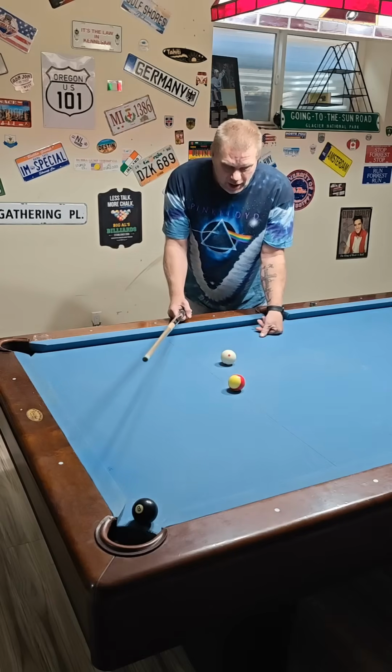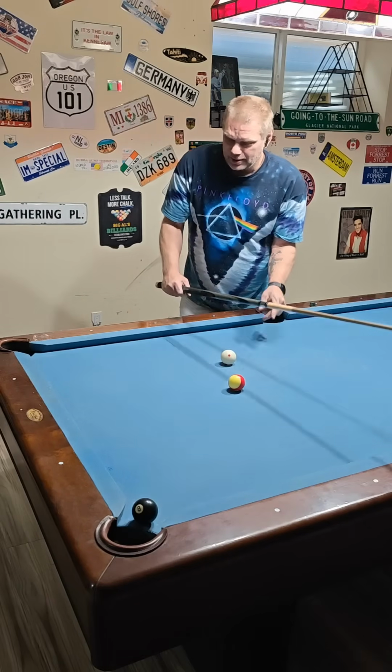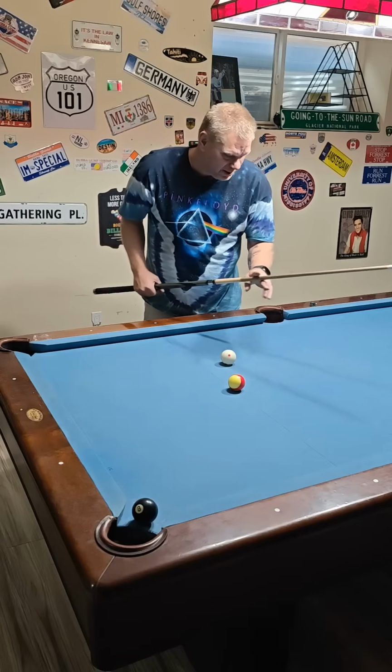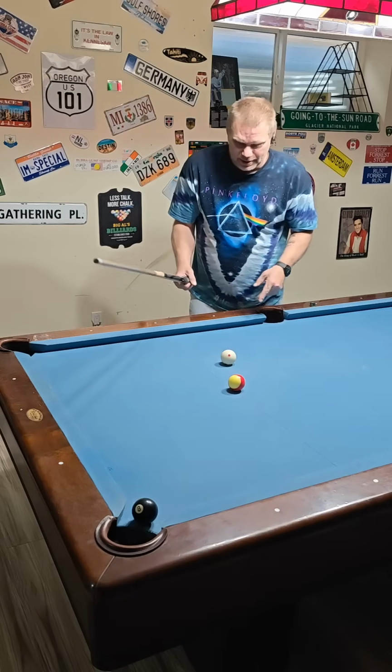Okay, I'm not going to go into all the aiming ins and outs and the mirroring pocket X, make an X, and the shifting of this and that and all sorts of stuff.